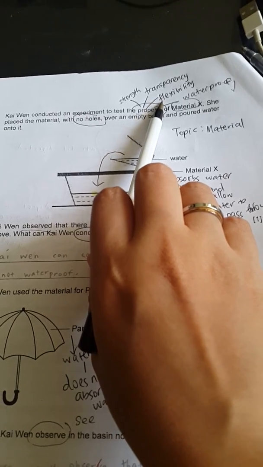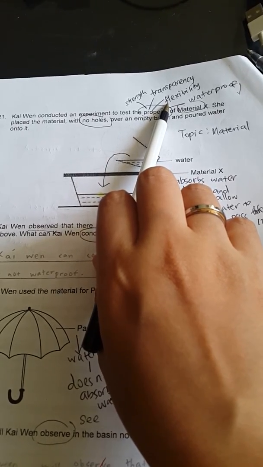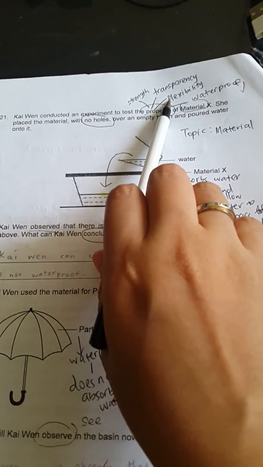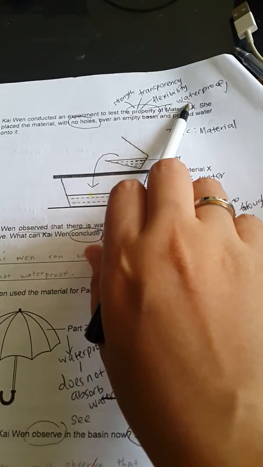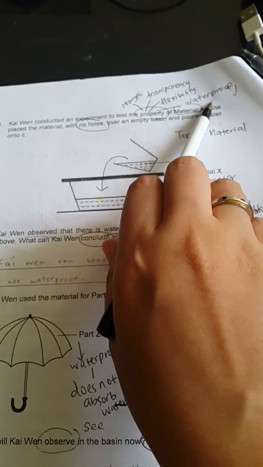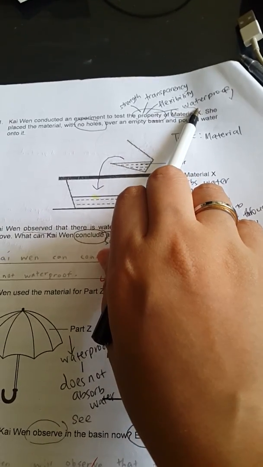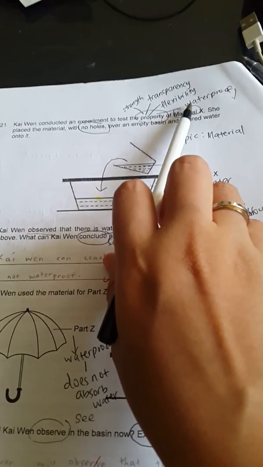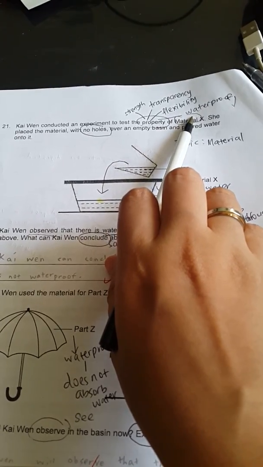And then we have flexibility. That means how the material is able to bend. So we call it flexible or inflexible. And lastly, we have waterproof or not waterproof. Waterproof means that it does not absorb water. And not waterproof means it actually absorbs water.